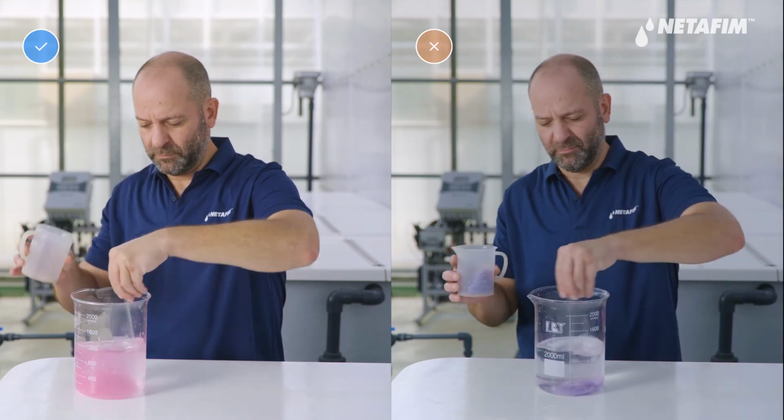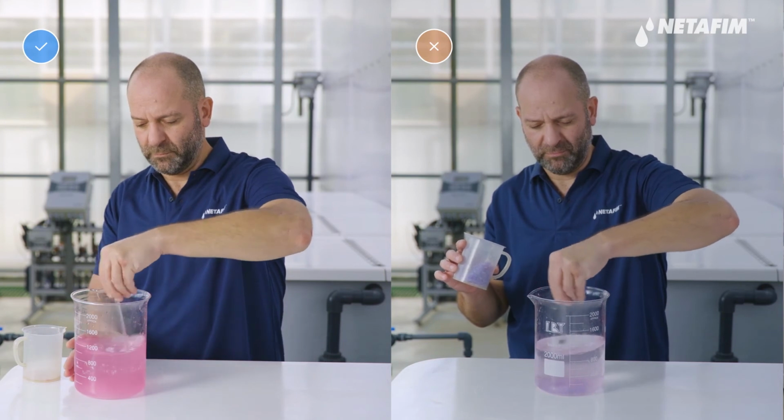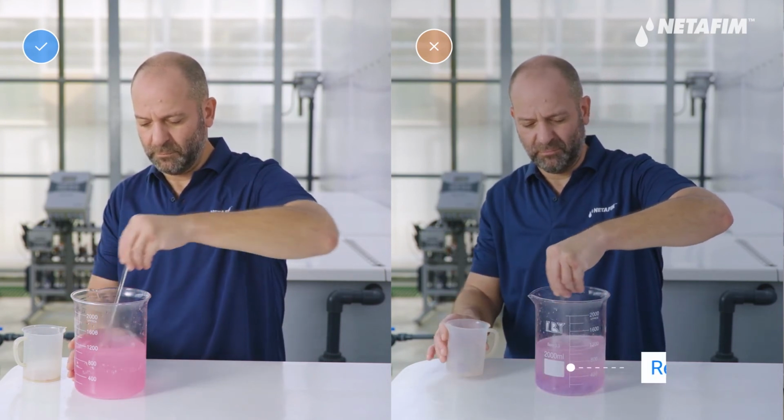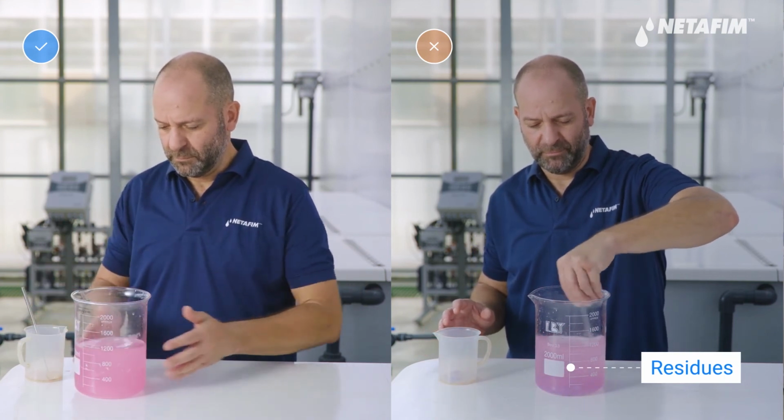If it emits residues and doesn't dissolve immediately, it means this mix cannot be used with the drip system. If it does dissolve, wait for another 24 hours and observe. If it dissolves completely and there's still no residue, it means the mix is safe to use with the drip system.